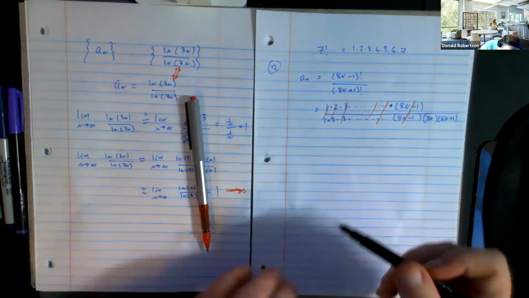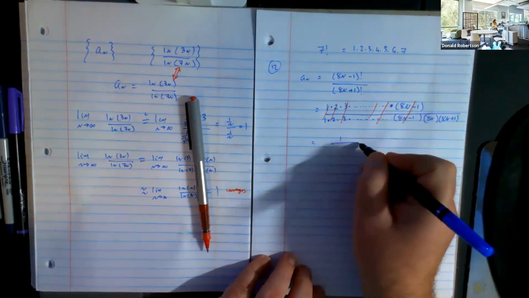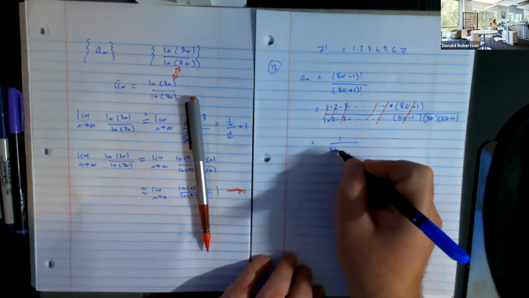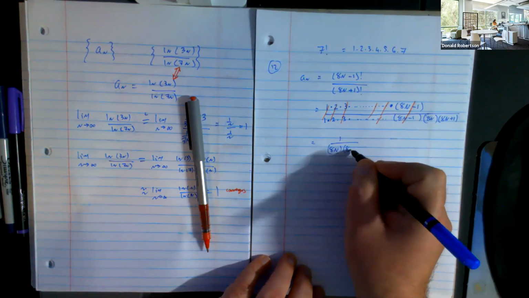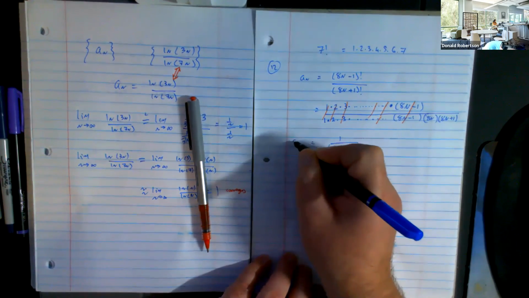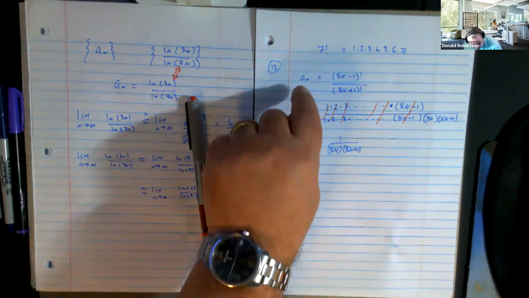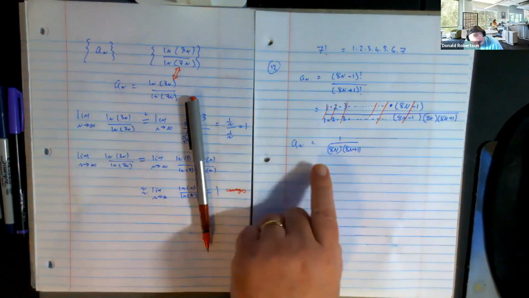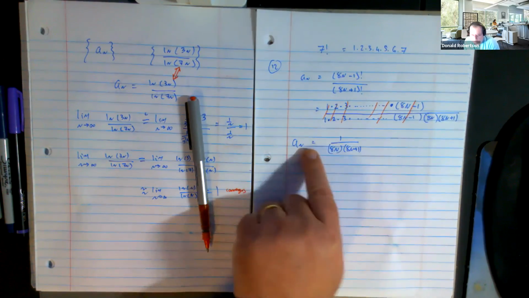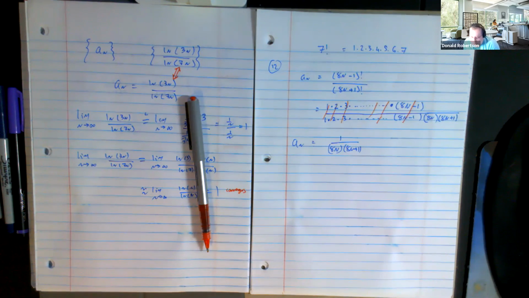And what's left is a 1 on the top and an 8n and an 8n plus 1 in the bottom. In other words, isn't this sequence the same thing as that fraction? But that's dead easy to find a limit of. Can't you do that in your head, and the answer is 0? And so it converges to 0.